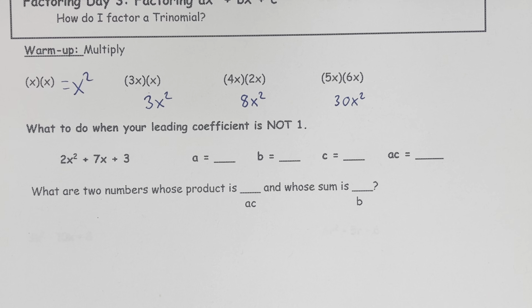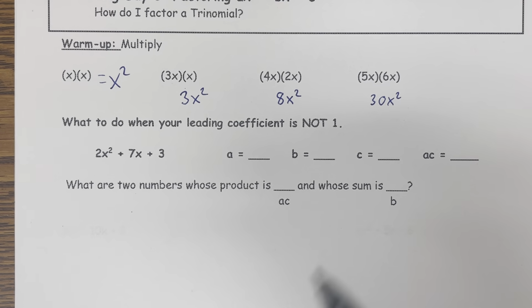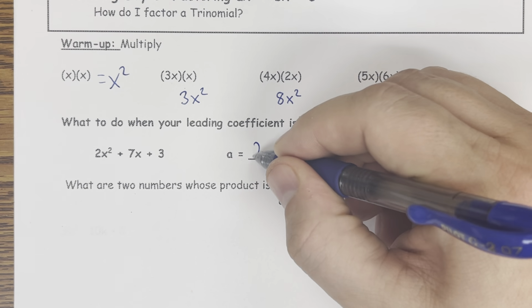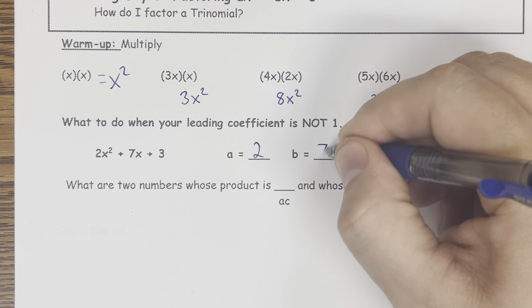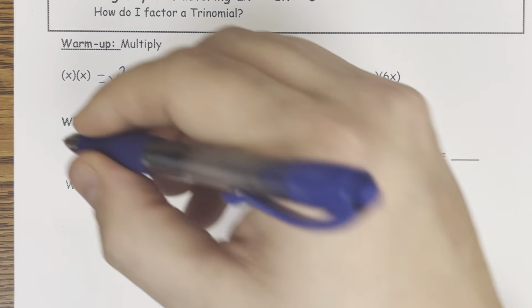Okay, so this is going to bring up last year's material. So when the leading coefficient is not 1, we're going to look at standard form, which is ax squared plus bx plus c. So A is the coefficient of the x squared, B is the coefficient of x, and C is the constant. So we'll identify A, B, and C. So A is 2, B is 7, C is 3.